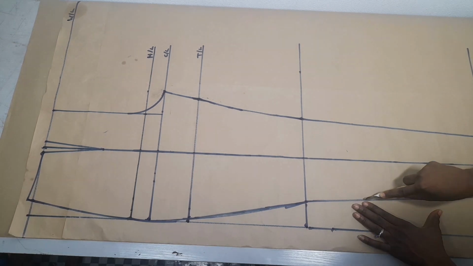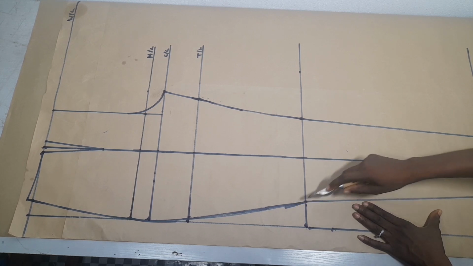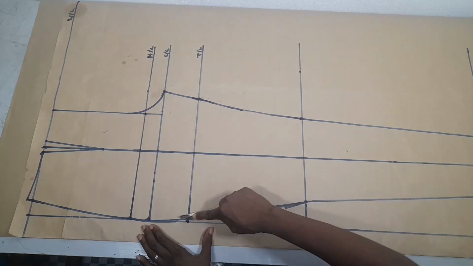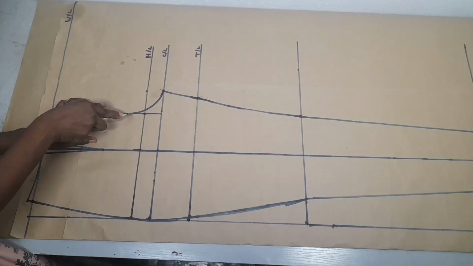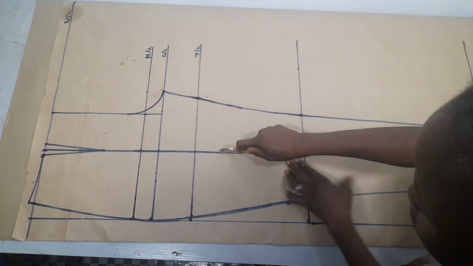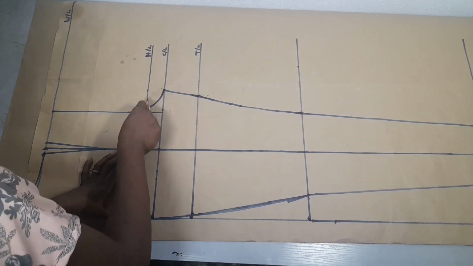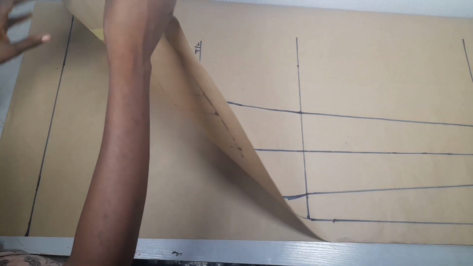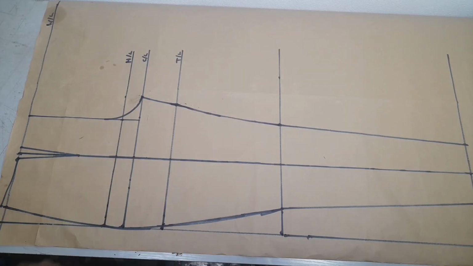So I'm tracing everything I have here out. So I'm through with that. Now I'm through with tracing.